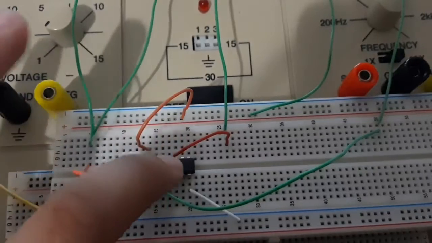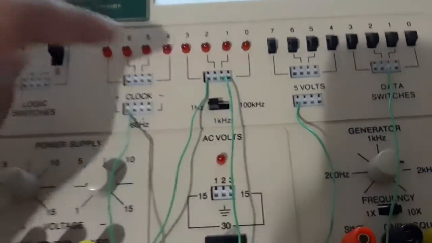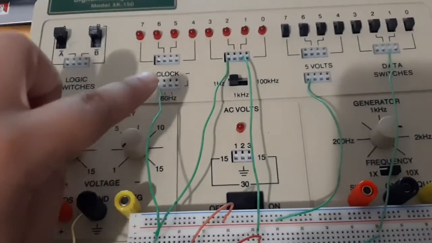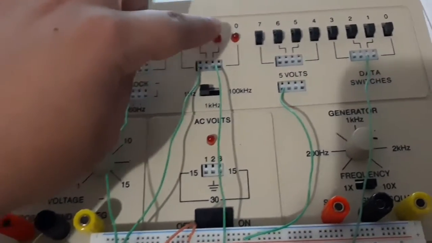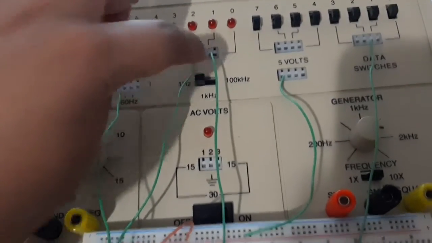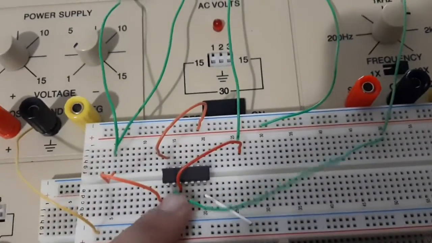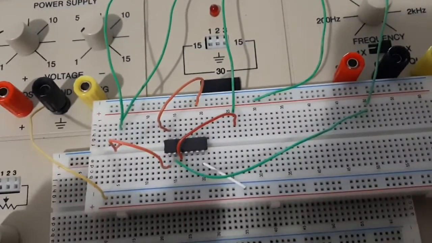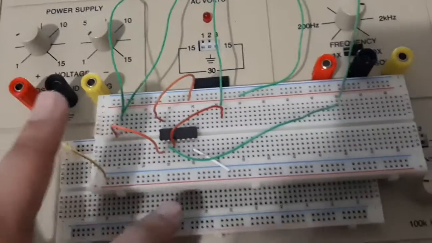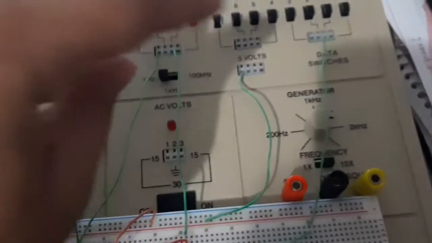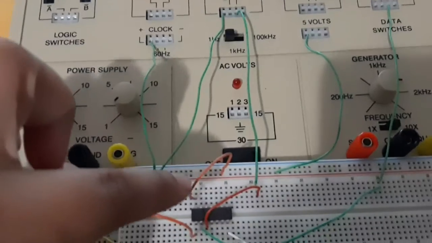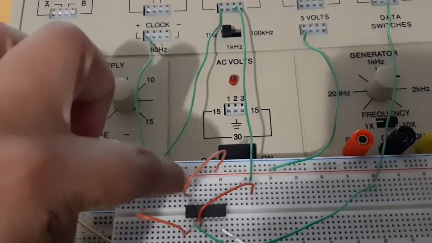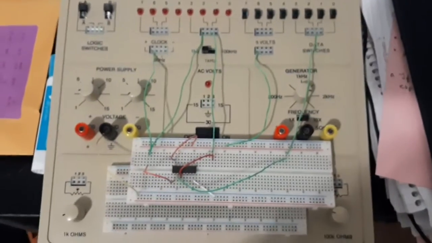We have the output, which is pin number 3, jumped over here to LED number 1. So LED number 3 is input A, which is the square wave signal, and LED number 1, which is right here, is the output X of this AND gate connected to the square wave signal and to the switch. And then we have ground connected to pin number 7, and the 5-volt VCC going to positive, and pin number 14 connected to positive. And that is my circuit.